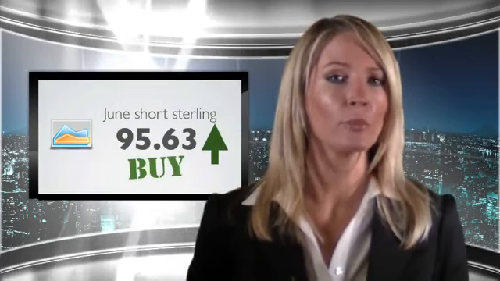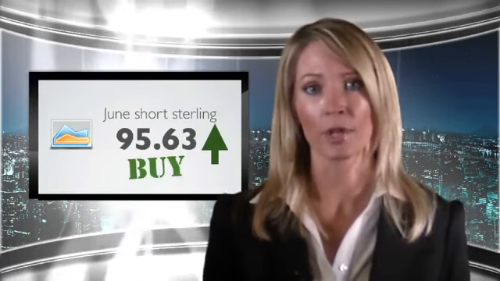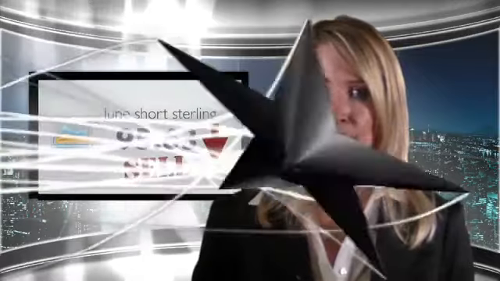For example, June short sterling has a price of 95.63. The market is predicting interest rates in March to be 4.37%, or 100 minus 95.63. Therefore, if you believe that short-term interest rates will fall, you would buy the contract. Conversely, if you believe short-term interest rates will rise, you would sell the contract.